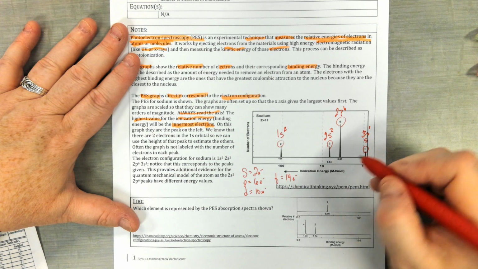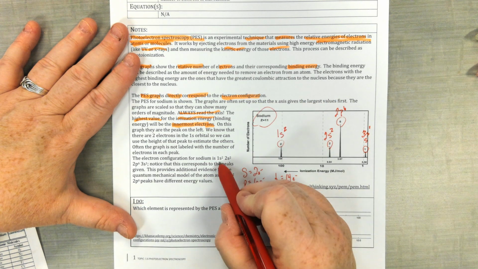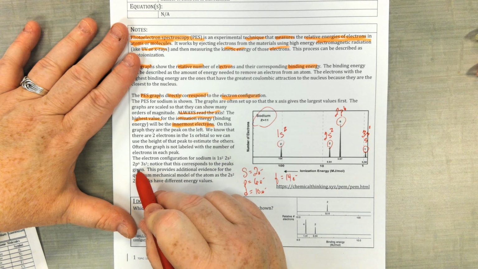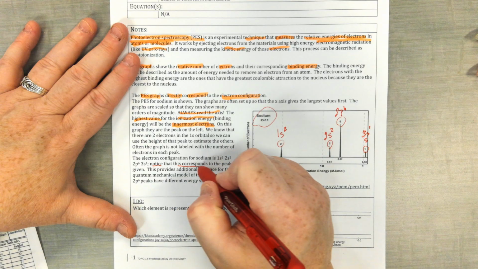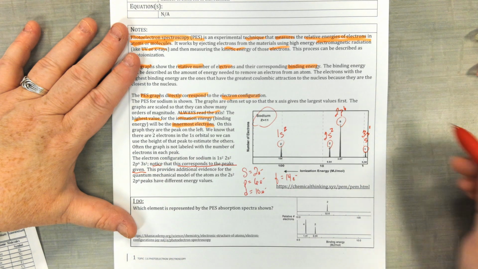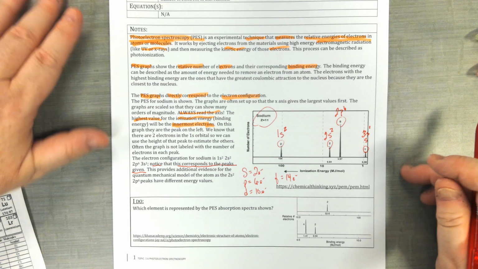So the electron configuration for this is sodium, and it gave it there to you, and it's 1s2, 2s2, 2p6, 3s1. Okay, and notice that corresponds to the peaks that is given. And that's really all it is.